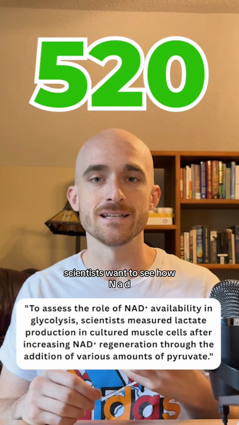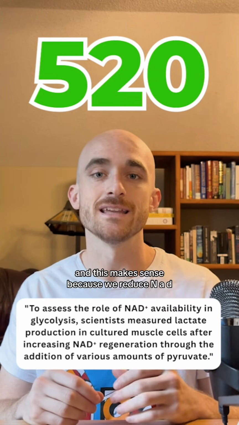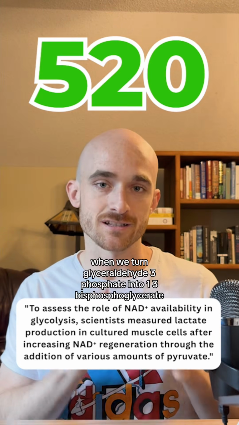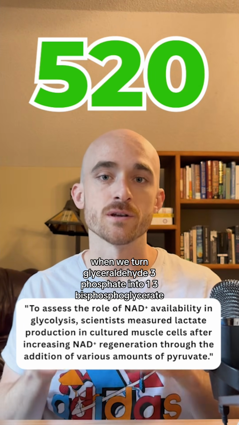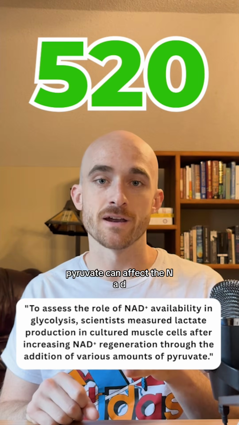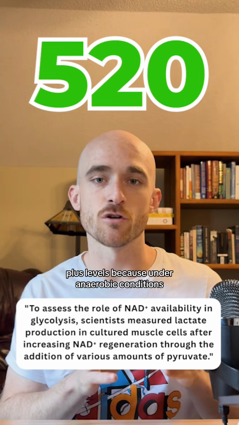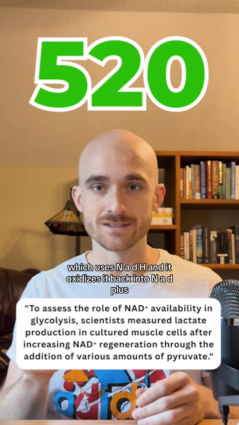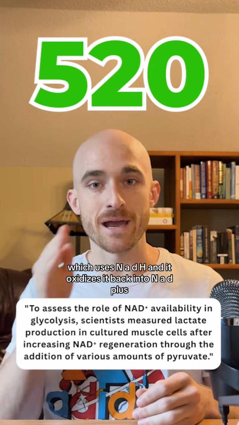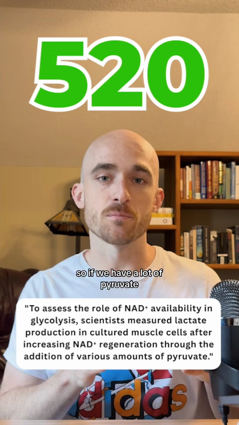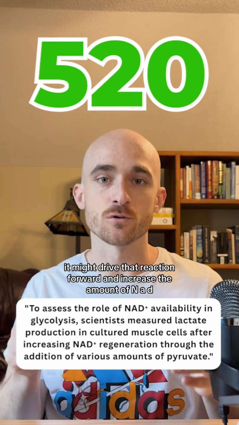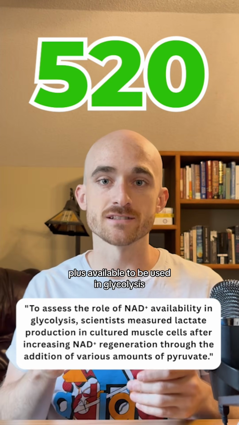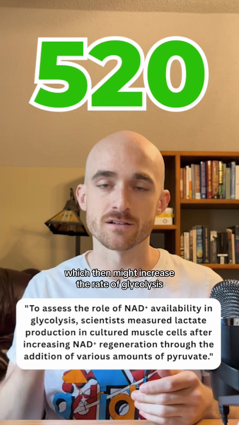Scientists want to see how NAD+ levels affect glycolysis, and this makes sense because we reduce NAD+ into NADH when we turn glyceraldehyde 3-phosphate into 1,3-bisphosphoglycerate. Pyruvate can affect the NAD+ levels because under anaerobic conditions, pyruvate is reduced into lactate, which uses NADH and oxidizes it back into NAD+. So if we have a lot of pyruvate, it might drive that reaction forward and increase the amount of NAD+ available to be used in glycolysis, which then might increase the rate of glycolysis.